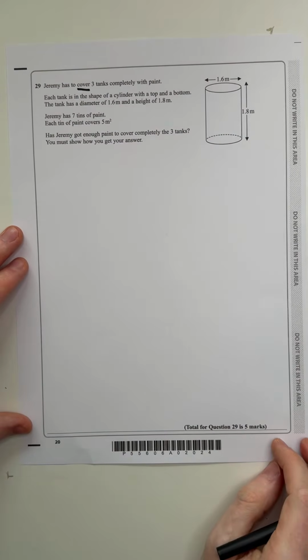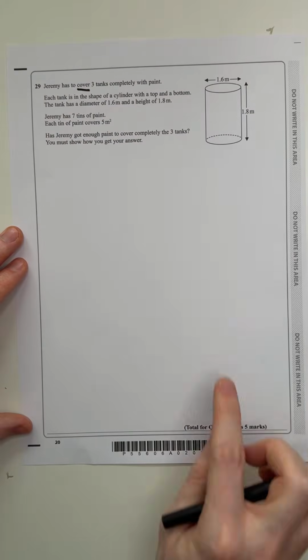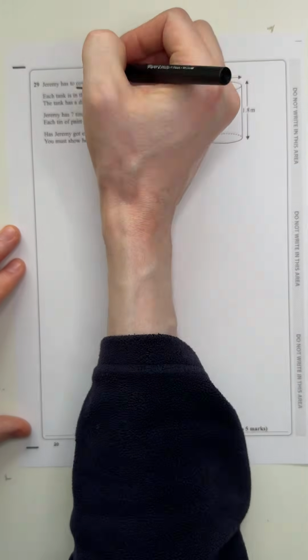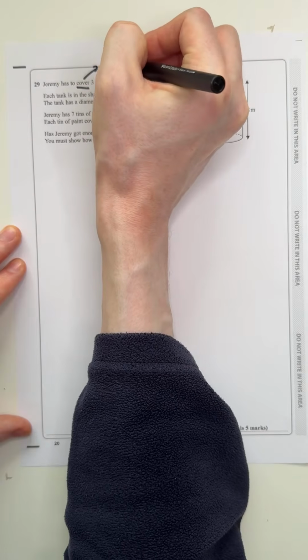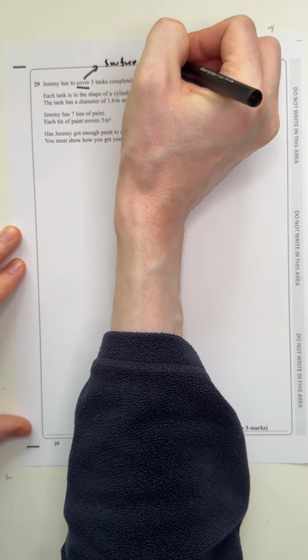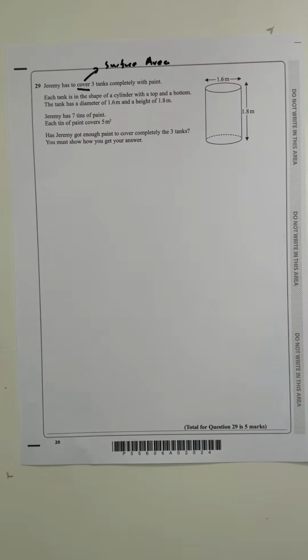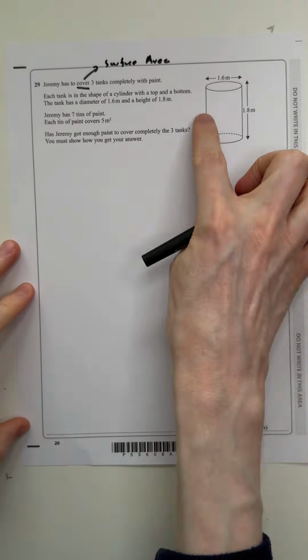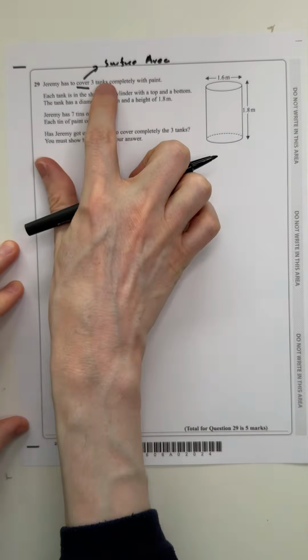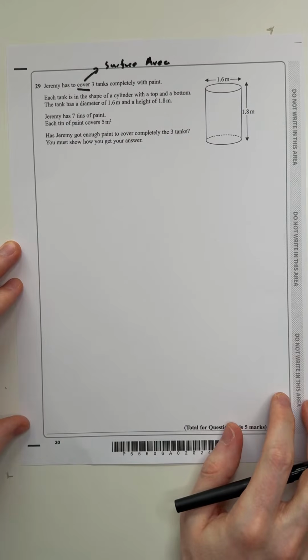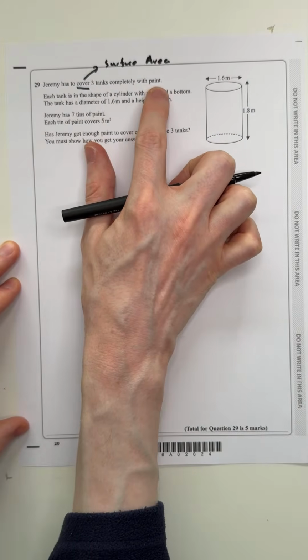So foundation and higher, if you're covering a tank with paint, that means you're working at the surface area. So covering is doing the surface area. It's not volume, what a lot of people thought. It's surface area because you're painting it, you're covering. If you're covering with paint, therefore you're painting its surface. So you're working at the surface area of the cylinder. She has to cover 3 tanks complete with paint.